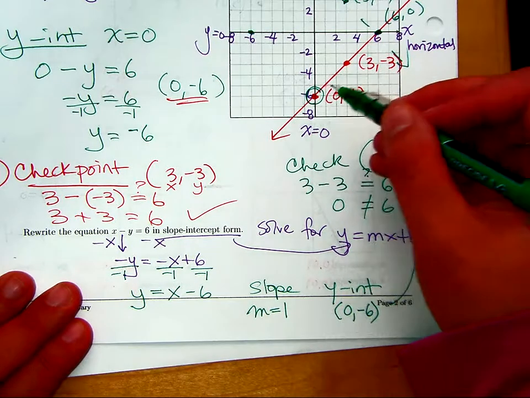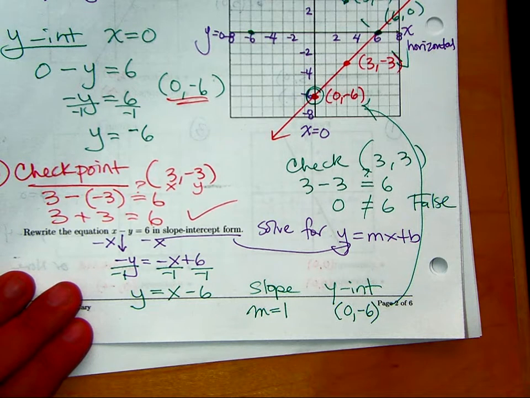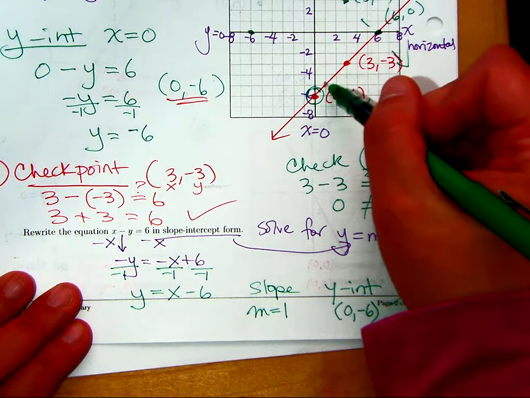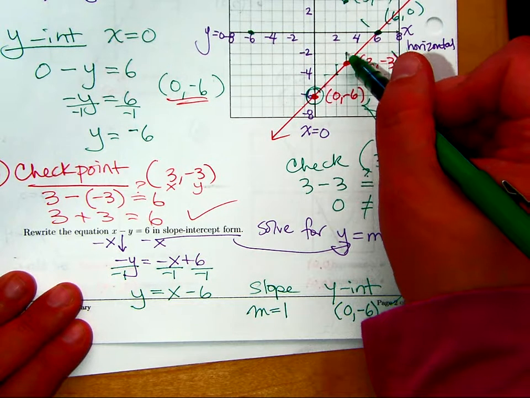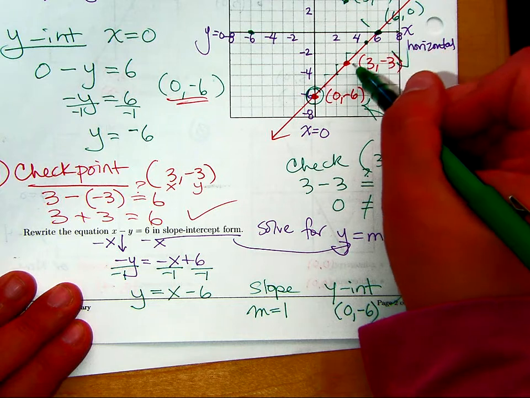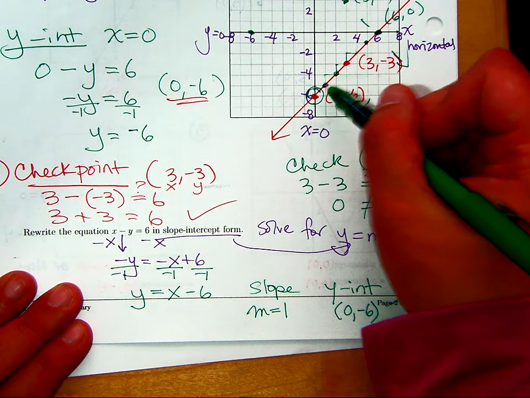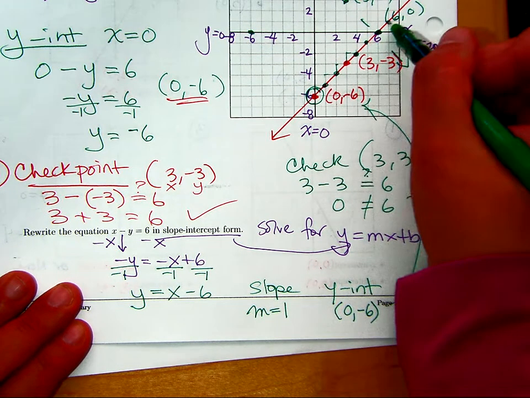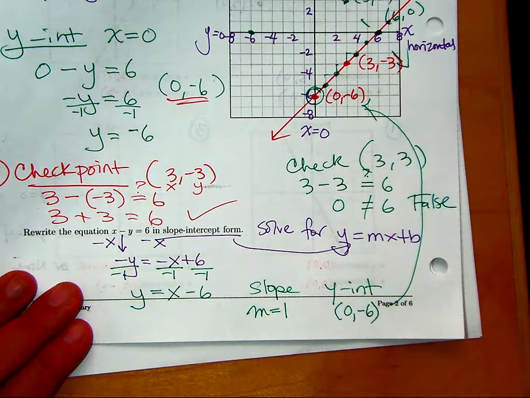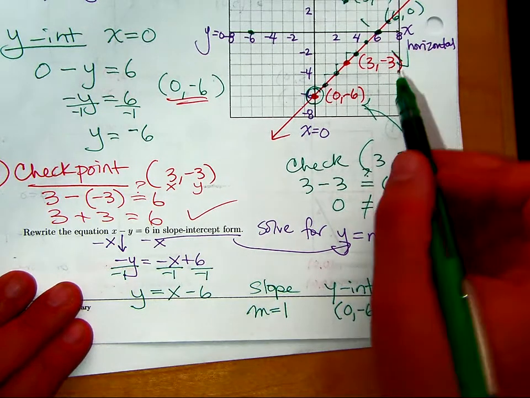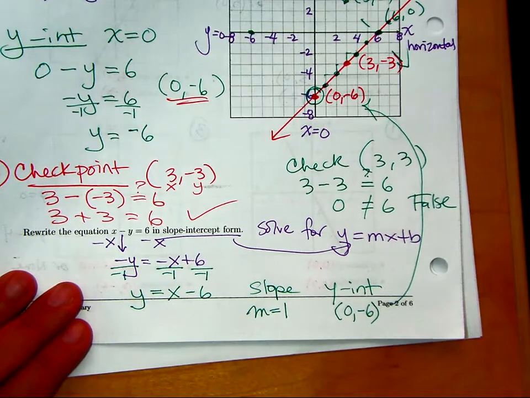My slope of 1 means I rise how much and I run how much? Rise 1, run 1. Rise 1, run 1. Any one of these points on the line could be a checkpoint. You could have even used a positive checkpoint, right? Positive, positive: (7, 1). 7 minus 1 is 6. You see what I'm saying? You can use any checkpoint that's on the line.